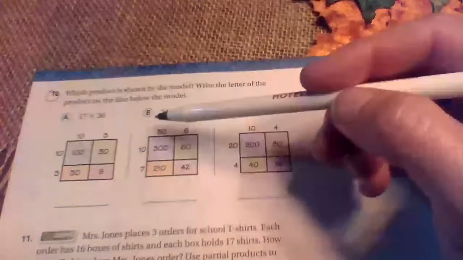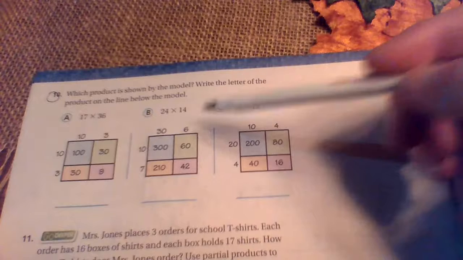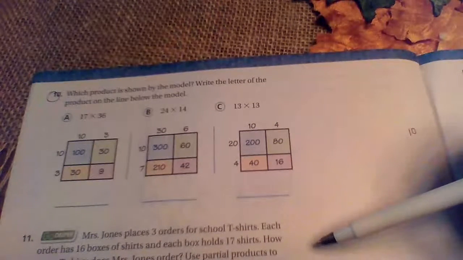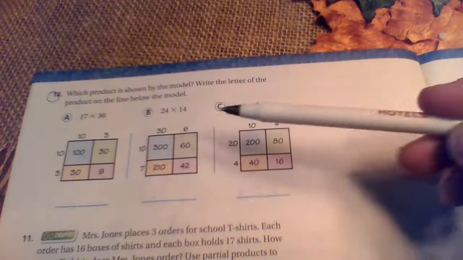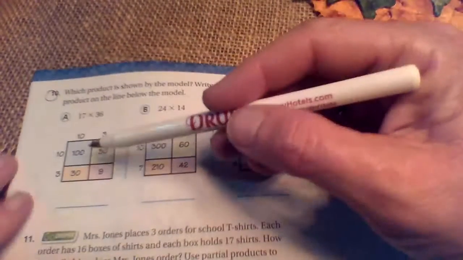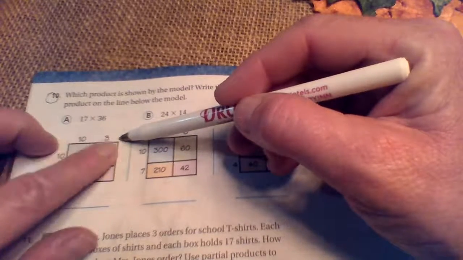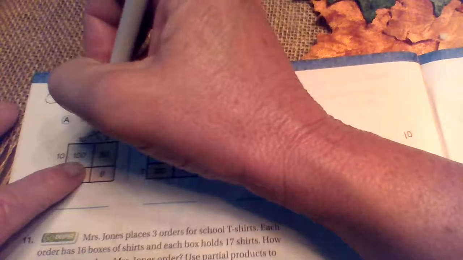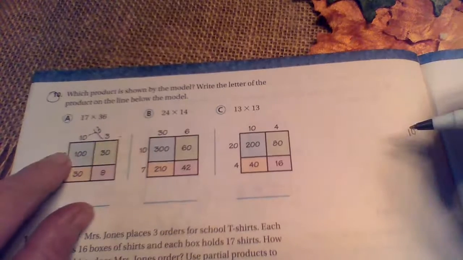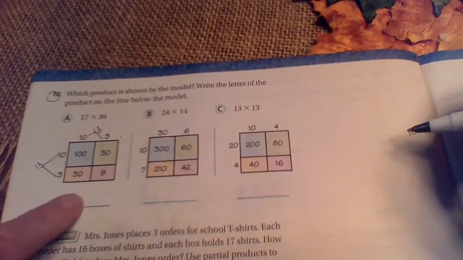We also have a 24 times 14, and we also have a 13 times 13. And we got to find out which problem matches up with which box. So if I look at this box, I see a 10 and a 3, which would be what? At the top, that would be a 13 total. And then I see a 10 and a 3 on the side, which would be a 13 total. Which problem has 2 13s in it? C. So this goes with letter C.